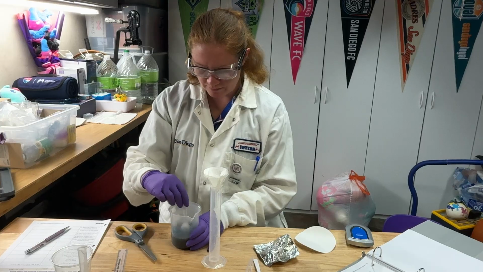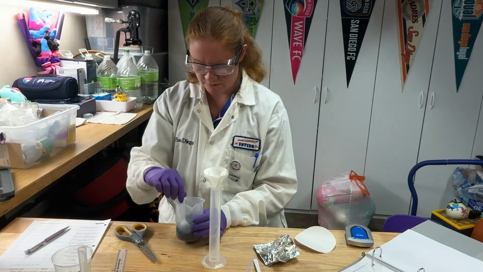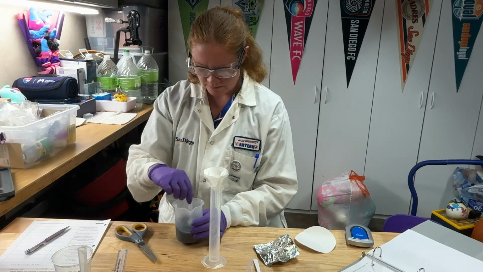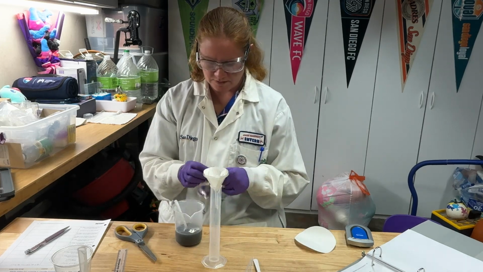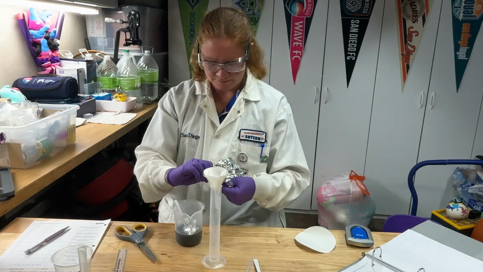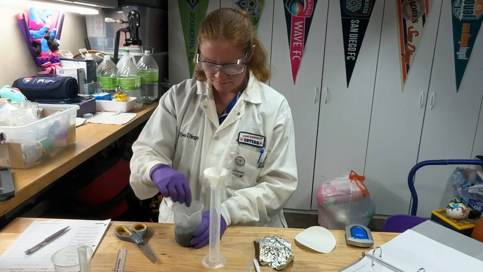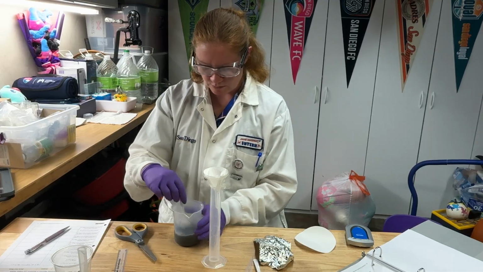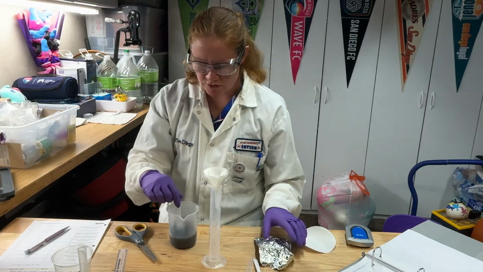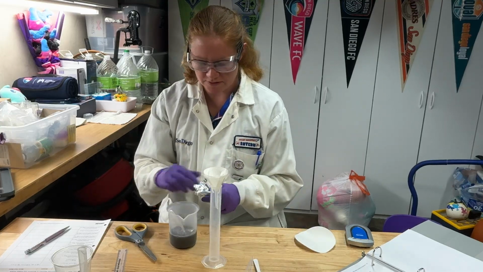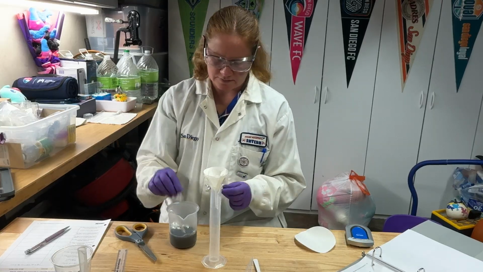This is actually going a little faster than I expected, so I'm going to go ahead and finish reacting mine so I can show you the whole filtration. Almost done here. Not a whole lot of blue left in there anymore. Because we are trying to figure out which was limiting, you do want to add all of that foil that you weighed out. Okay, almost done.